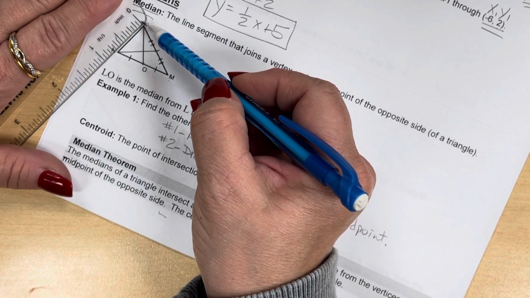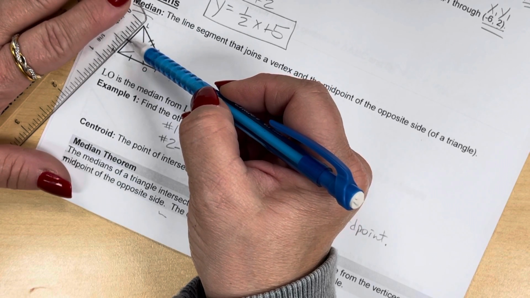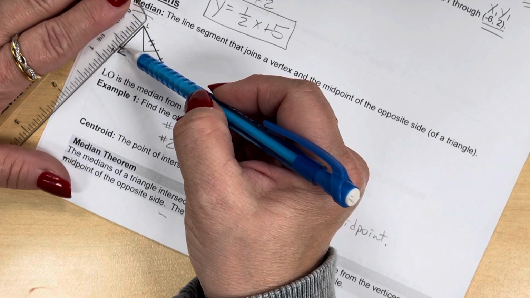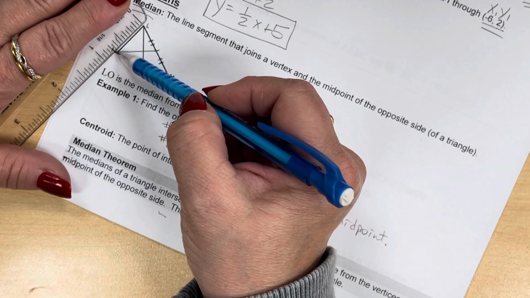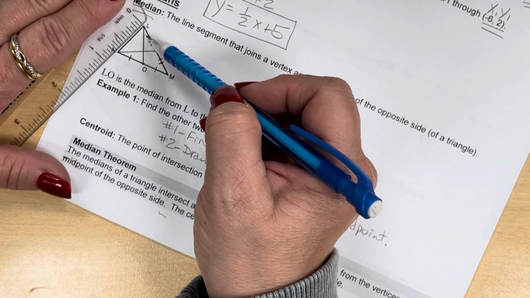So when we go to count, we actually have 1, 2, 3, 4, 5, 6, 7, 8, 9, 10, 11, 12. So where that actually measures is 12/16.